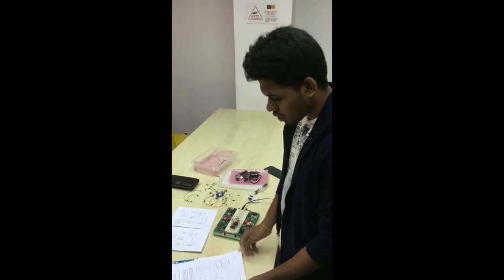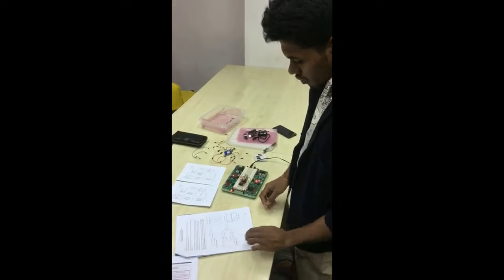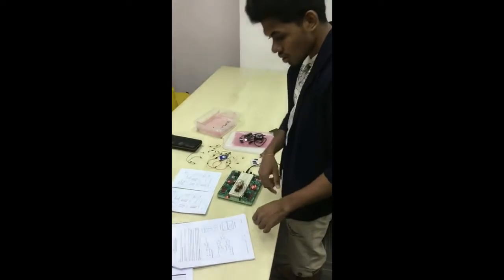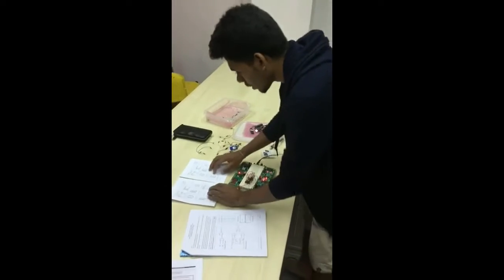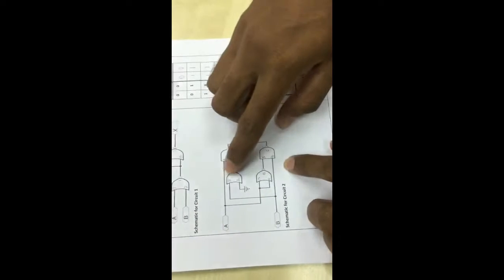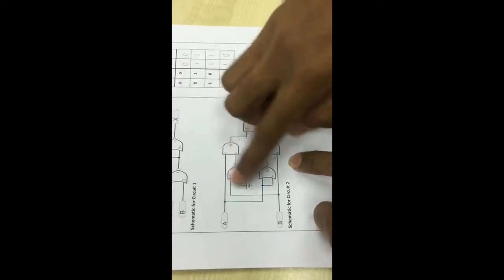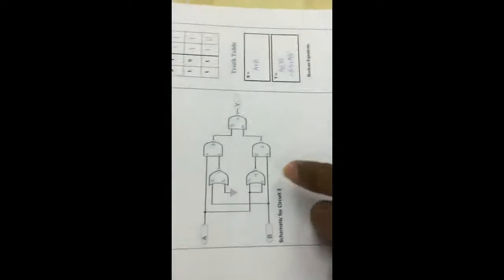Now we are going to demonstrate part 1 for the schematic of circuit 2, and in this case we have used two gates, a NOR gate and an AND gate, and both gates are connected as in this schematic diagram, and all the pins are connected as in this pin diagram here.